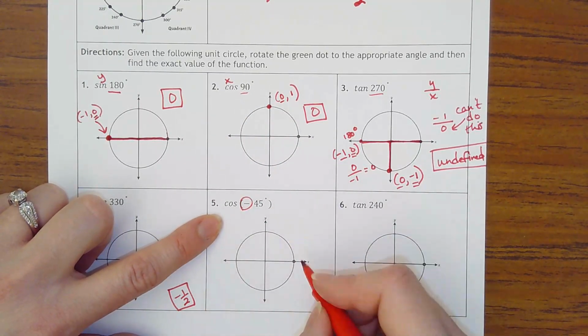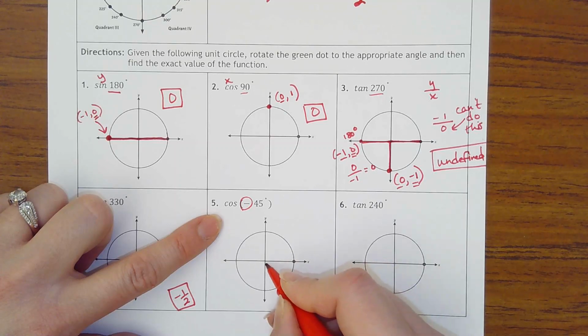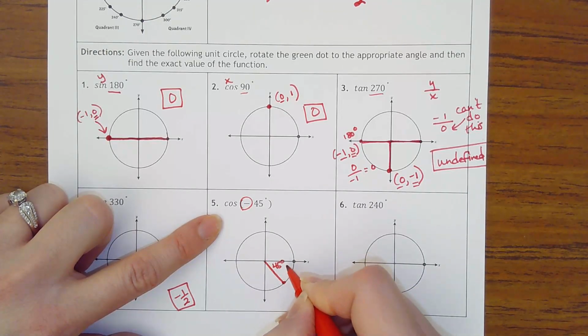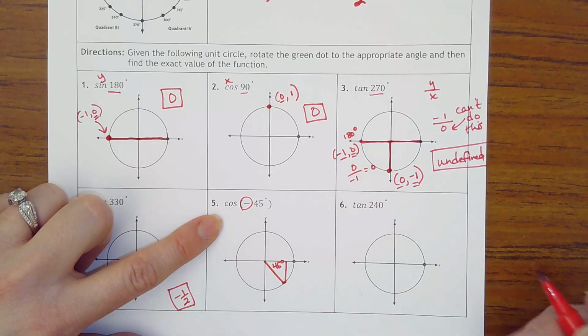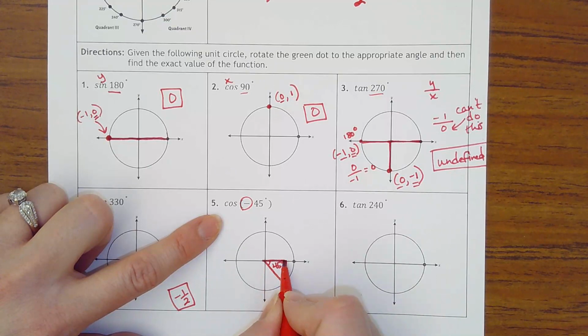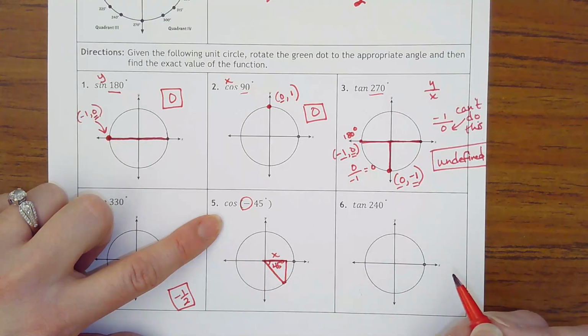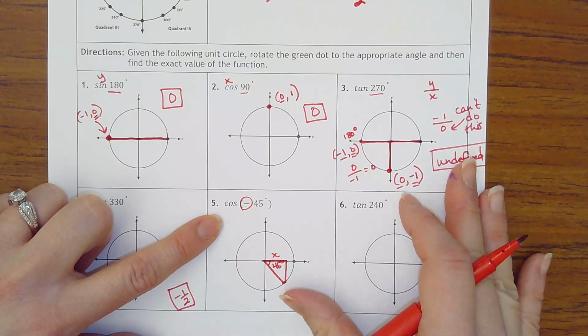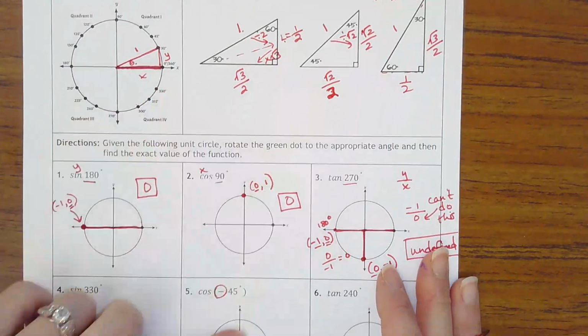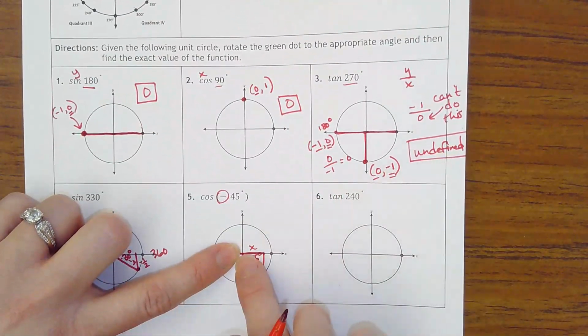Number 5, cosine of a negative 45. Careful, this means you go clockwise. So we're going to go this way. But our angle is still a 45-degree angle. Cosine is the adjacent. So I want to know, what is this leg? Well, both legs are the same in a 45, 45, 90. They're both square root of 2 over 2. Is it positive or negative? It's positive because you're going to the right.